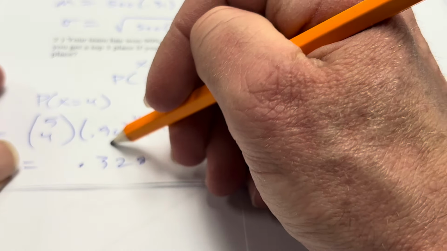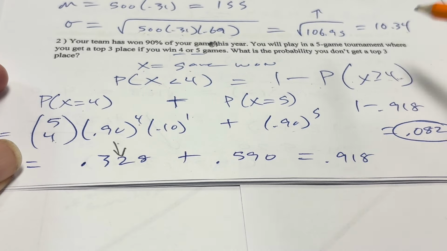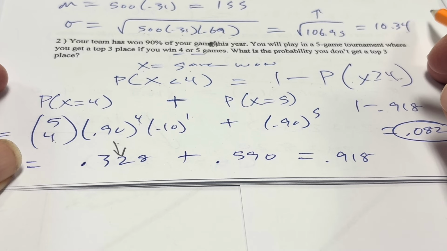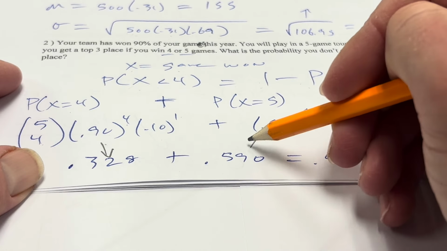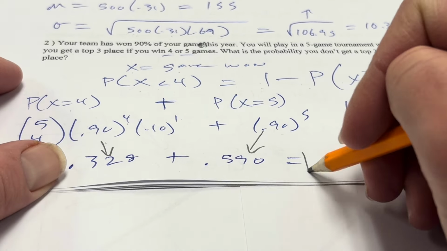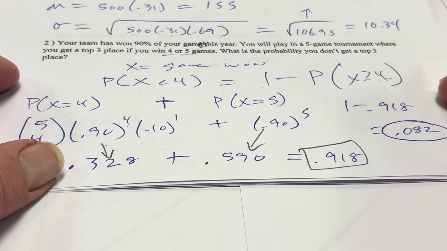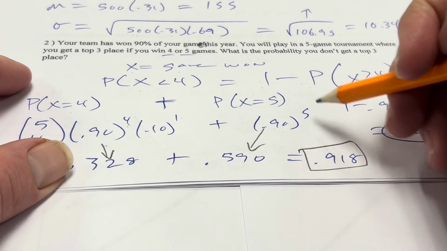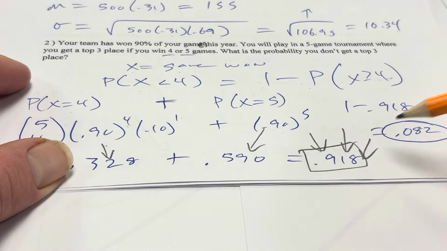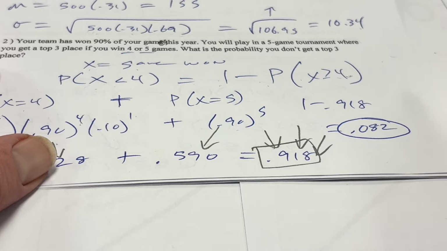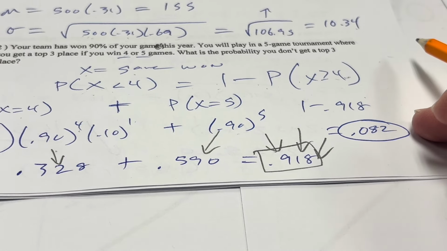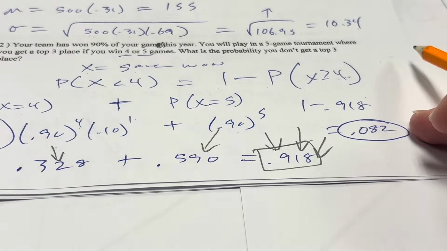I'm going to type that in. 5 choose 4 is going to be 5. Multiply it by 0.9 to the 4th, 0.1 to the 1st, plus 0.9 to the 5th power. All right. And that is, that's great. Got ahead of myself. It's literally circled. That's the probability that you win a trophy. So the probability you don't win a trophy is 1 minus that. Very, very unlikely. But it's not an outlier.